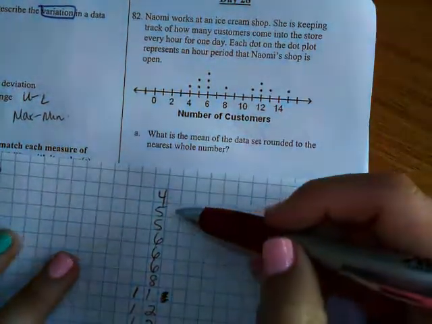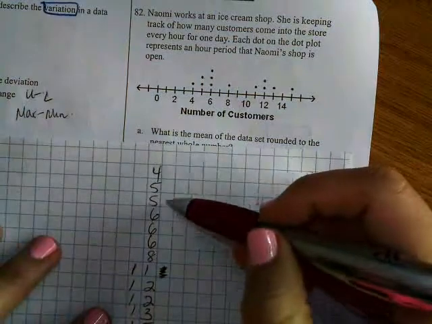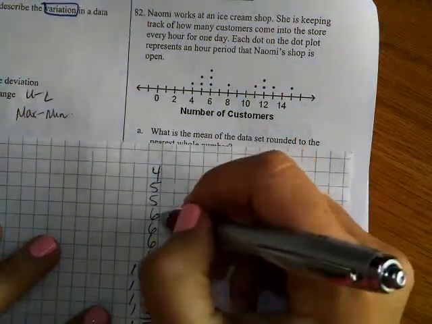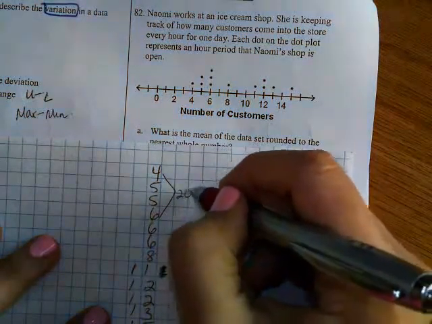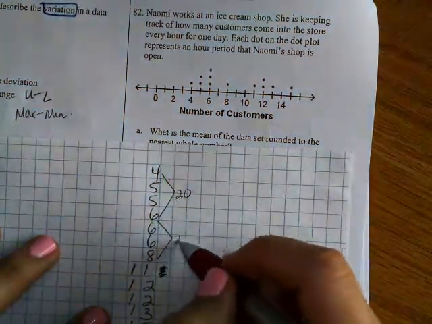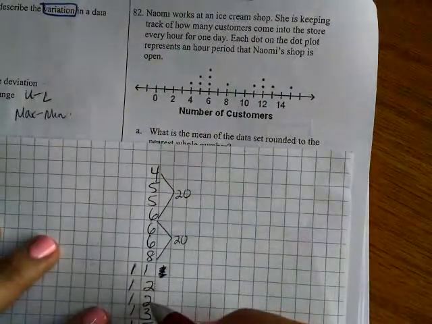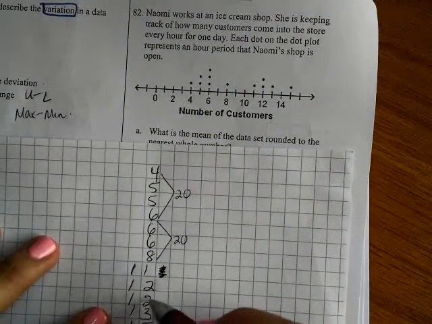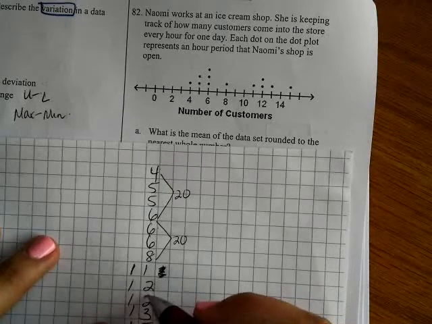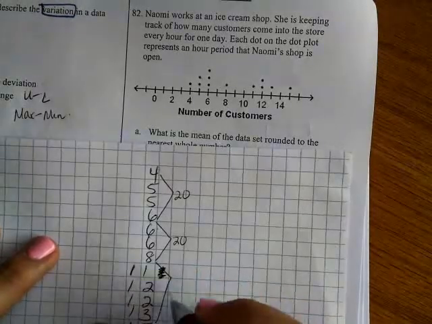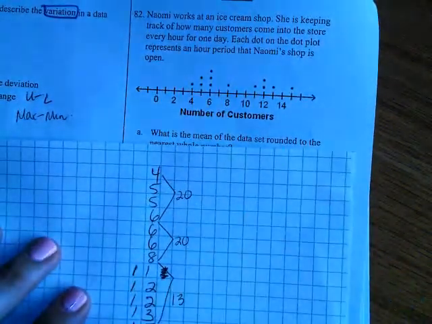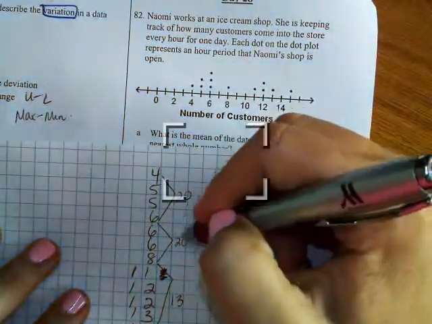All right, so we have to add them up. 5, 10, so 5, 10, 16, 20. So right here is 20. Chunk them. 12 plus 8 makes another 20. 3, 6, 5, 10, 12, 13. So you have 13. That makes it 53.